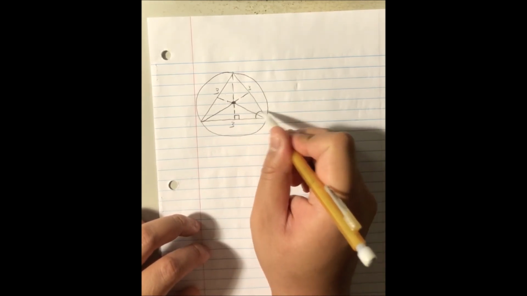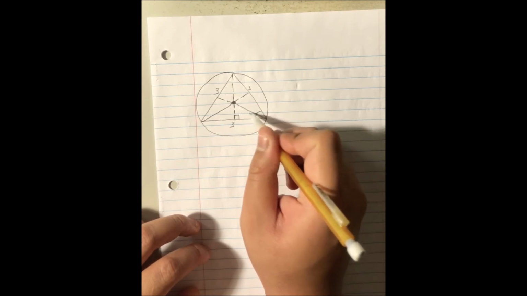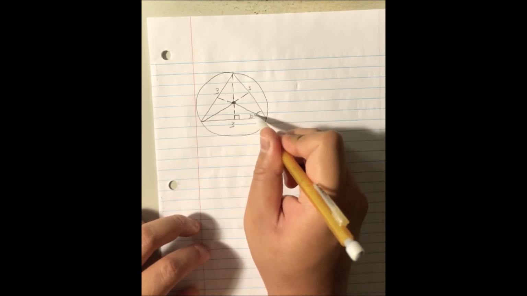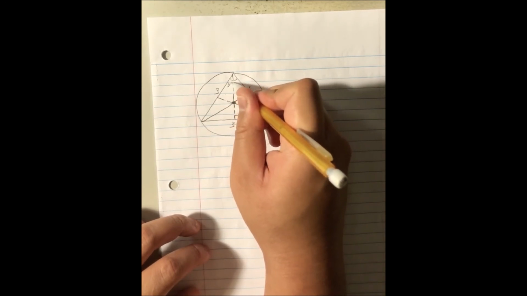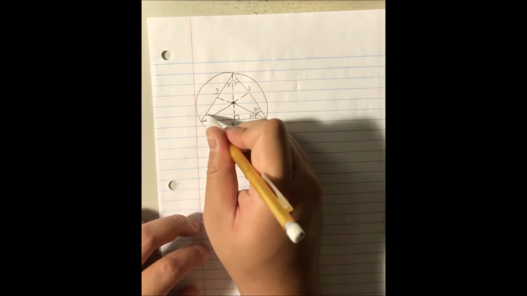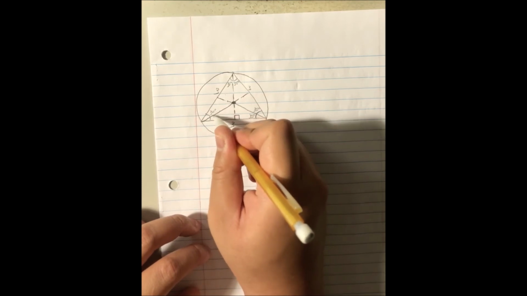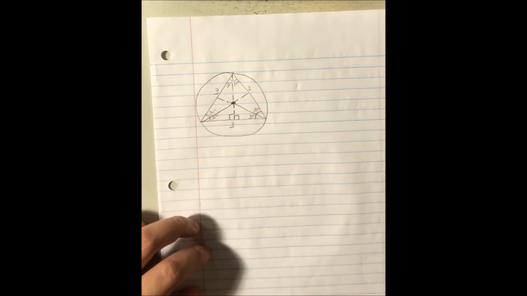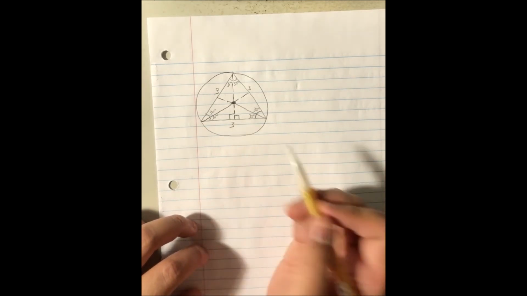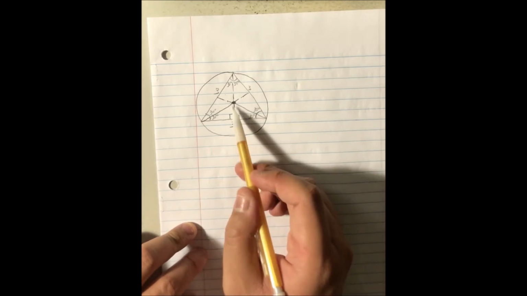Looking at this bottom triangle here, we know earlier that this angle is 60 degrees. So by bisecting this angle, this is going to be 30, and this is going to be 30. And the same thing can be said for this angle: 30, 30. And of course, that's the right angle right here. So how do we find this apothem?